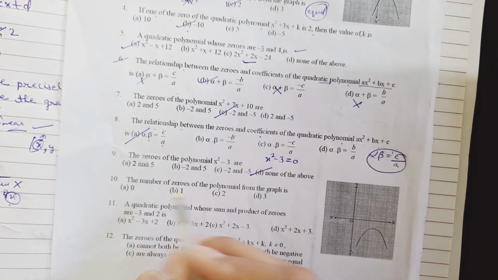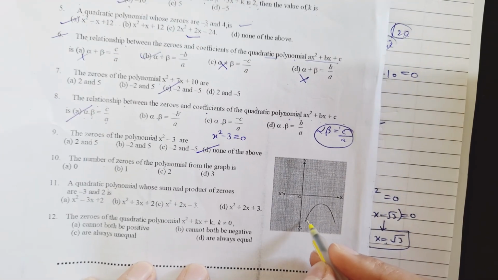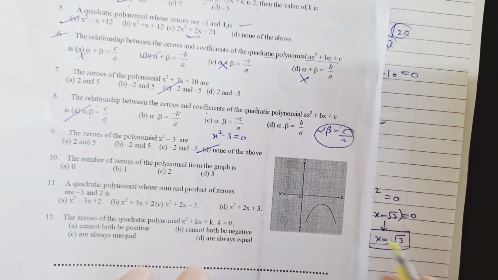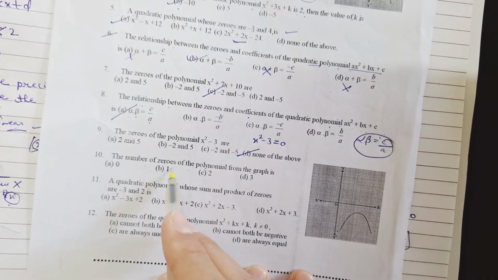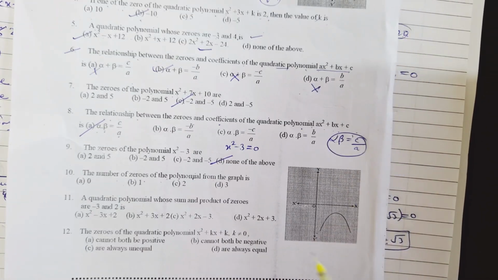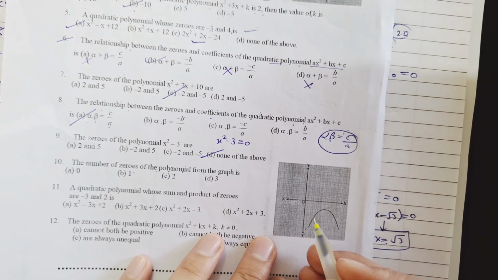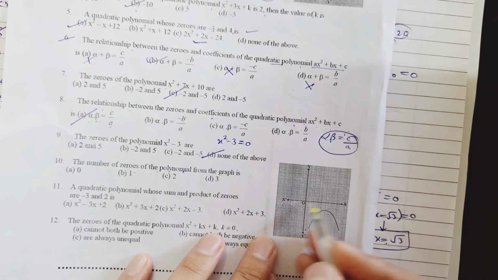The number of zeros of the polynomial from the graph is... this is your graph, and this is the quadratic polynomial graph. This is the x-axis, this is the y-axis. We have to find the number of zeros of the polynomial. Nothing is hard, but we have to check at how many points it is cutting the x-axis.